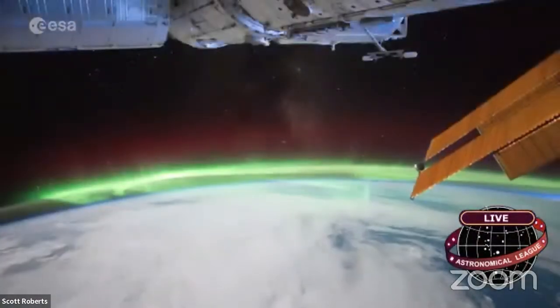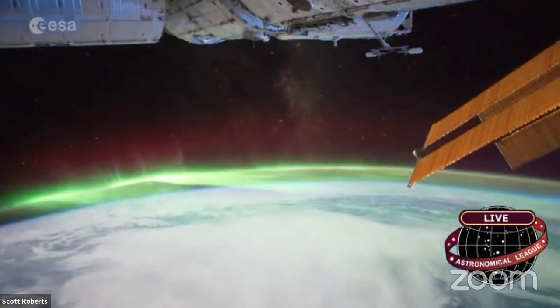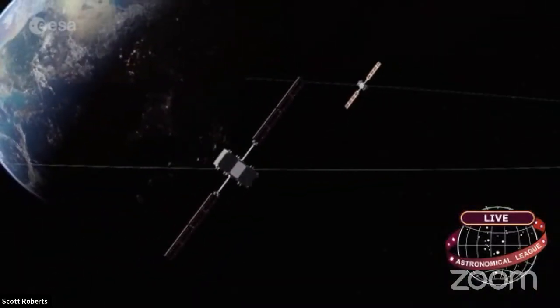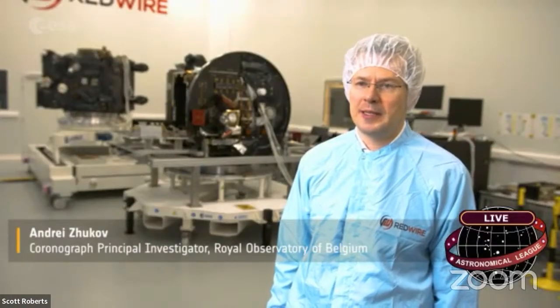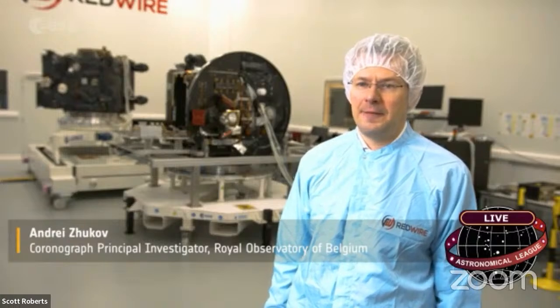Space weather is conditions in space which can affect the spacecraft, which can affect GPS navigation, which can affect the power transmission. Sometimes it can be very strong disturbances like geomagnetic storms, and they can affect our human technologies.